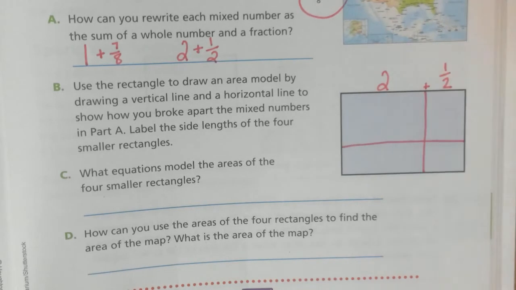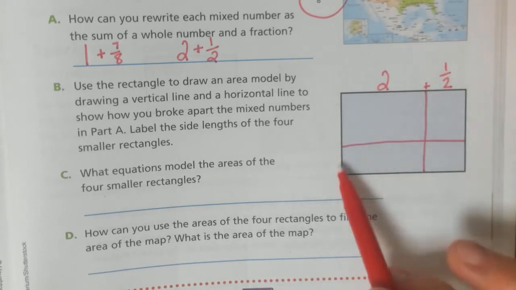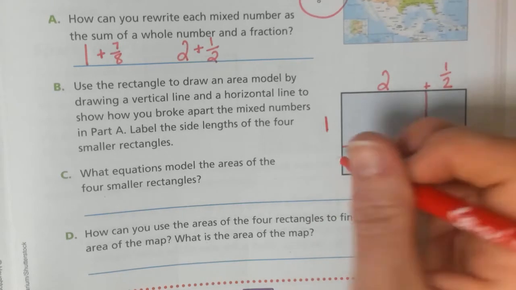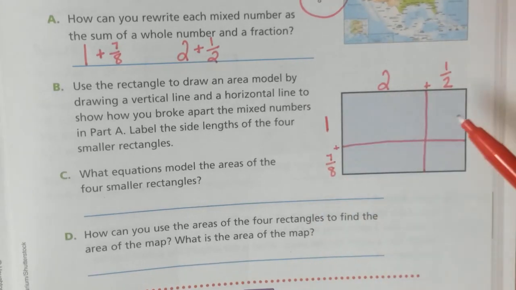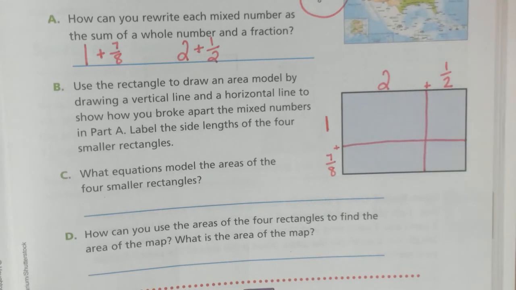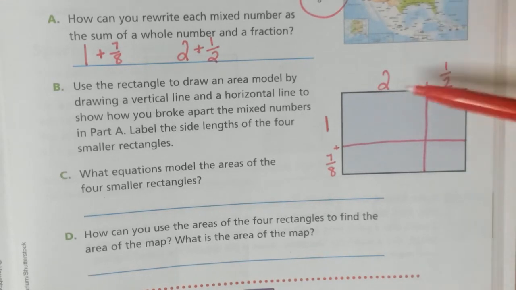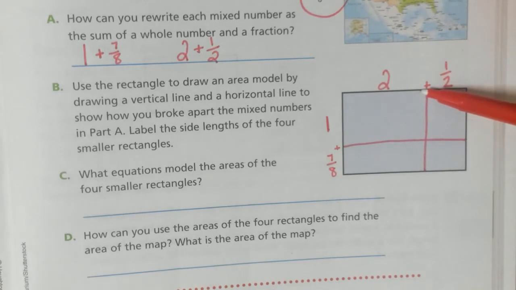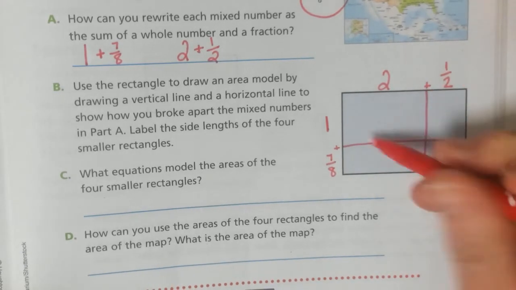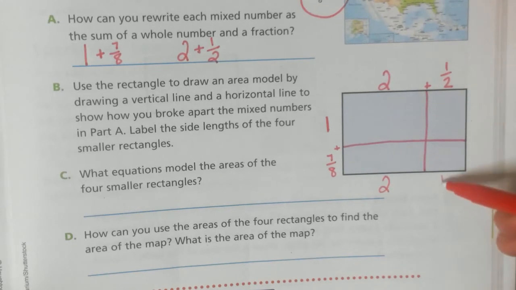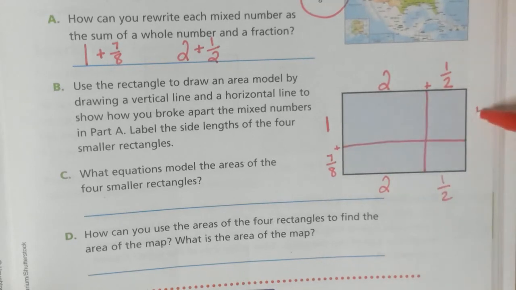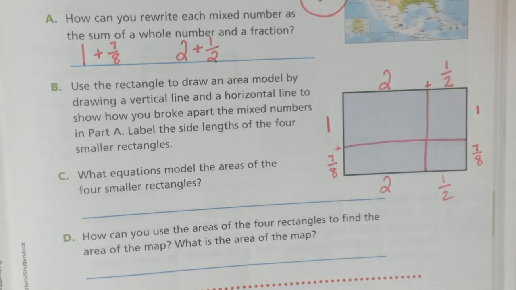This line, here's my and. On this side, I have 1 and 7/8 feet. So remember, when we have rectangles, the opposite sides are the same length. If this side of the rectangle is 2, the opposite would be 2. If this side is 1/2, the opposite is 1/2. And the same over here. If this is 1, this would be 1, and 7/8, 7/8. So that's going to help with your multiplication.